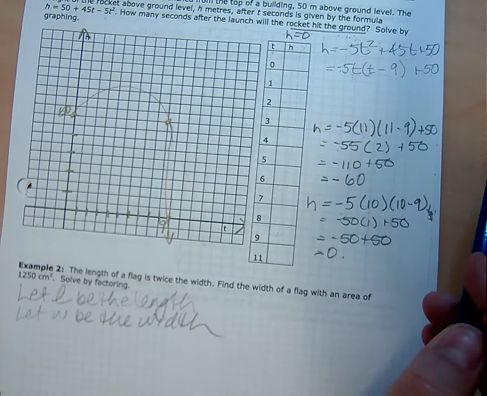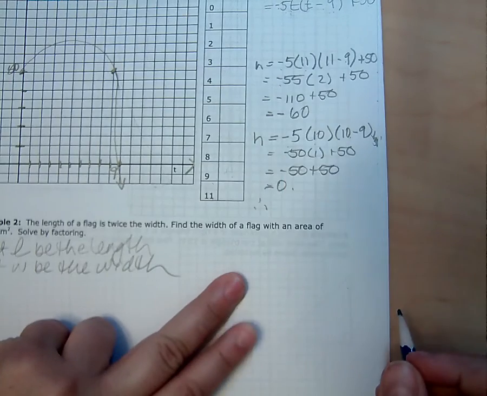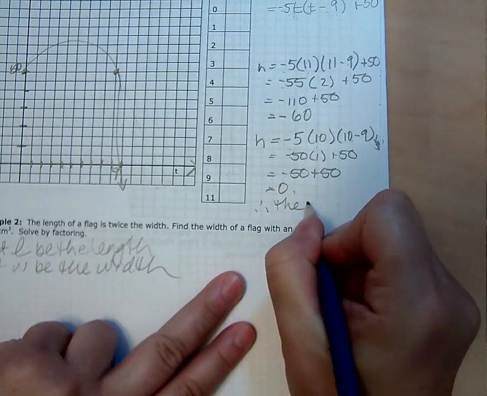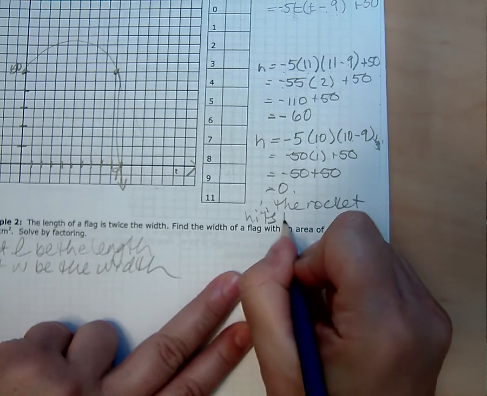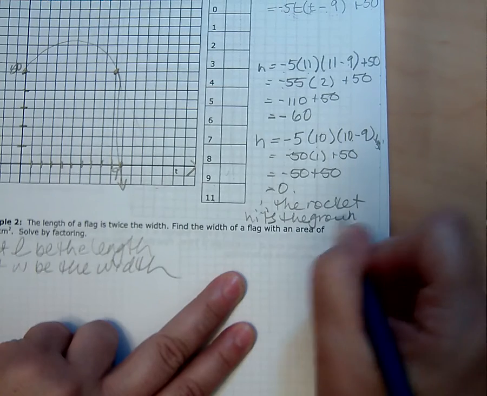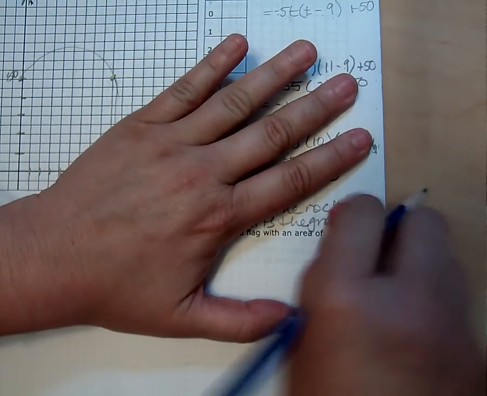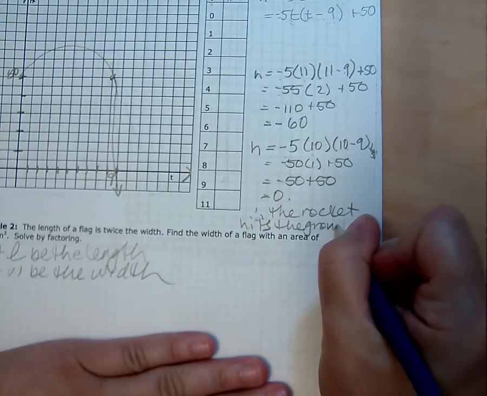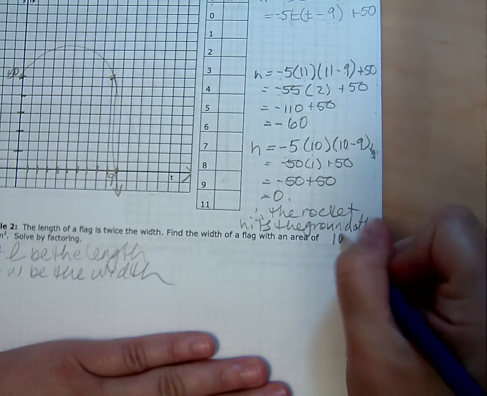The answer is, therefore, the rocket hits the ground, G-R-O, what am I doing? Holy smokes. G-R-O-U-N-D, after 10 seconds.